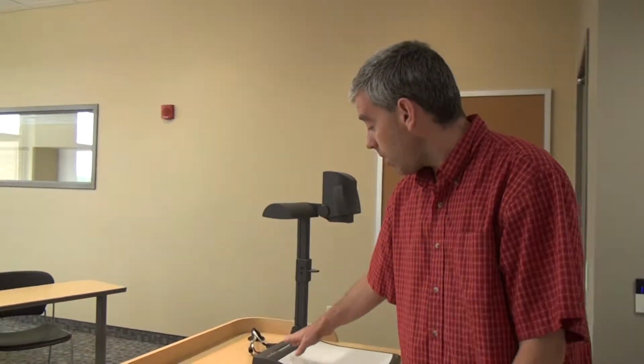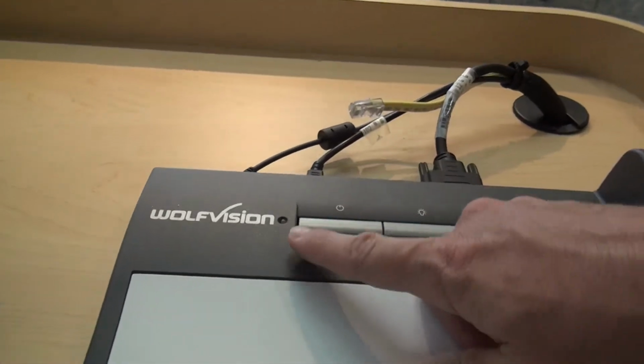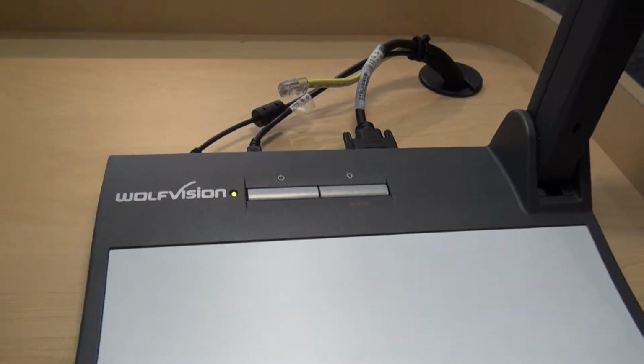The next thing on the list is the document camera. The document camera is on the right-hand side here. The power button's in the back. I'll press the power button. When that green light stops flashing and becomes solid green, we'll know it's ready to go.